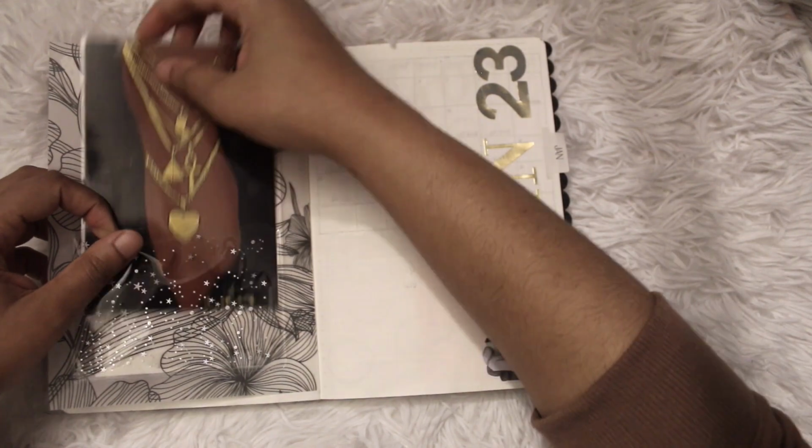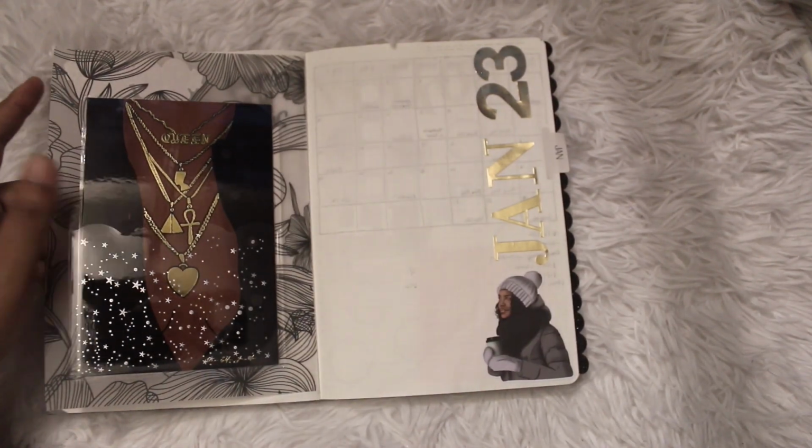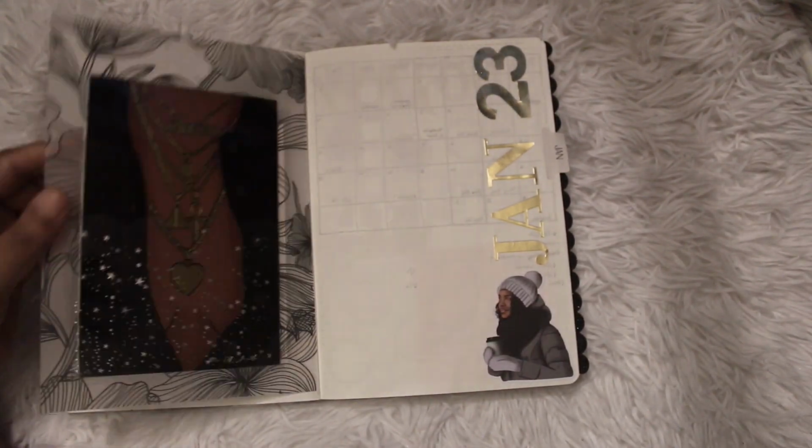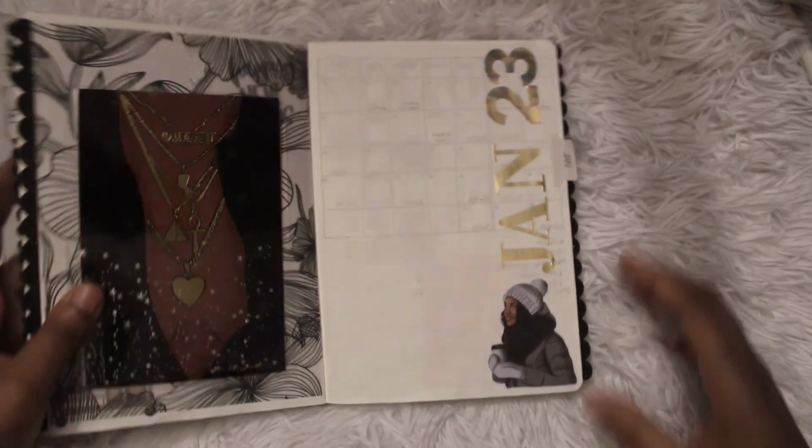So that just goes here, and I just like the way that the stars look, the mix of the gold and the silver. I just really like it. I like it a lot. So I use vellum for that, for creating different sections in that way.